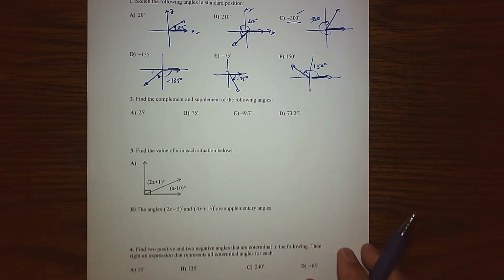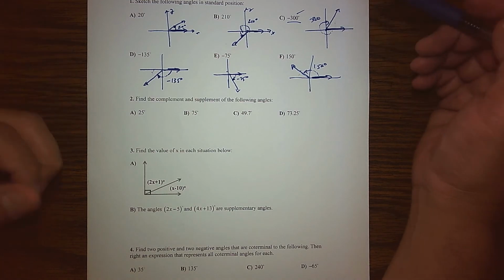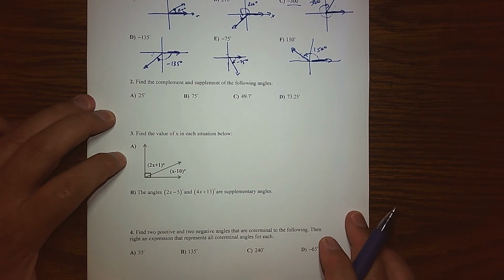And so again, we're looking at ballpark figures. If you have access to a protractor, knock yourself out and be nice and perfect. But on quiz questions, if you can get me to a rough estimate of where you're at, I'm satisfied. All right, so we'll go from there, just as long as you have a general picture.